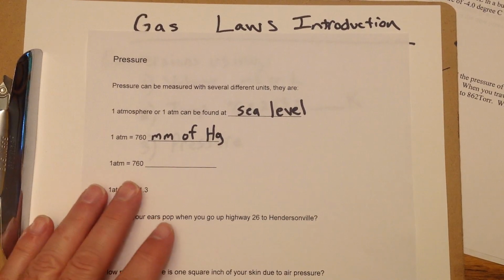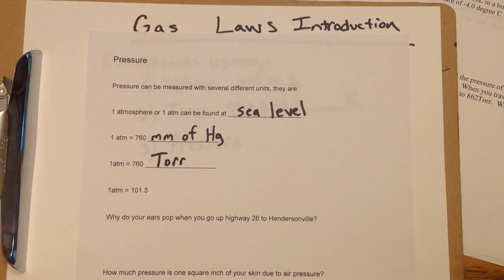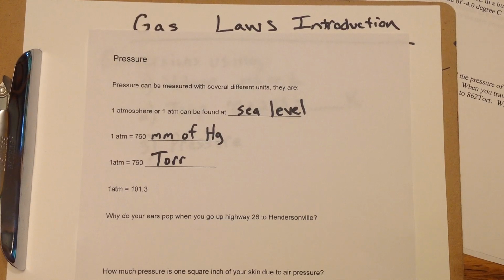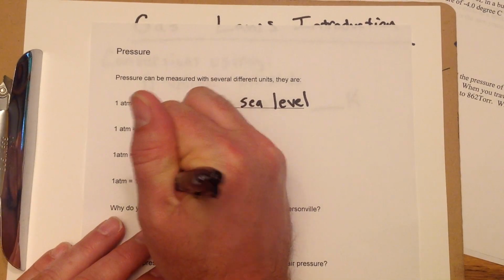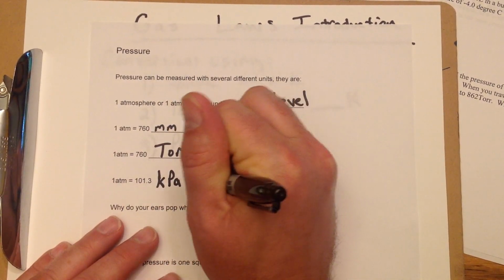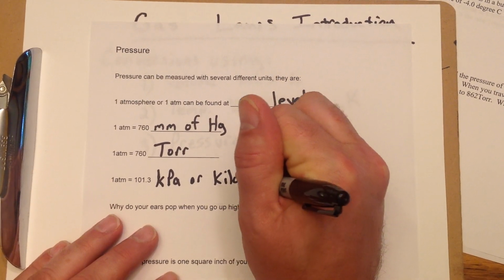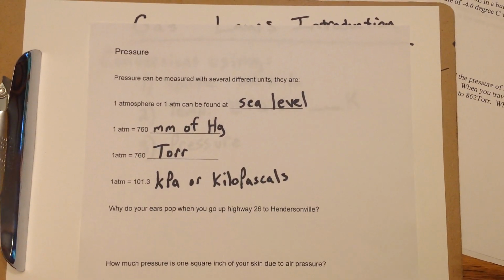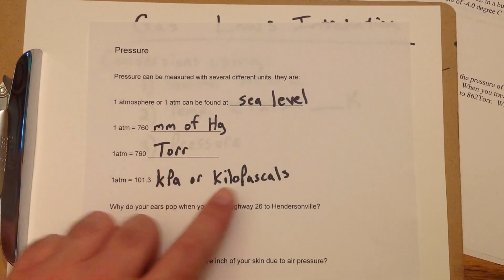Next thing is 1 atmosphere equals 760 torr. That's short for torque. If you've ever rotated your tires, you're supposed to torque in the lug nuts. So that makes it real there. Last thing, 1 atmosphere equals 101.3 kilopascals. That's little k, capital PA, which you could have just written out as kilopascals. Okay, so those are the 4 different ways we'll be measuring pressure: atmosphere, millimeters of mercury, torr, and kilopascals.